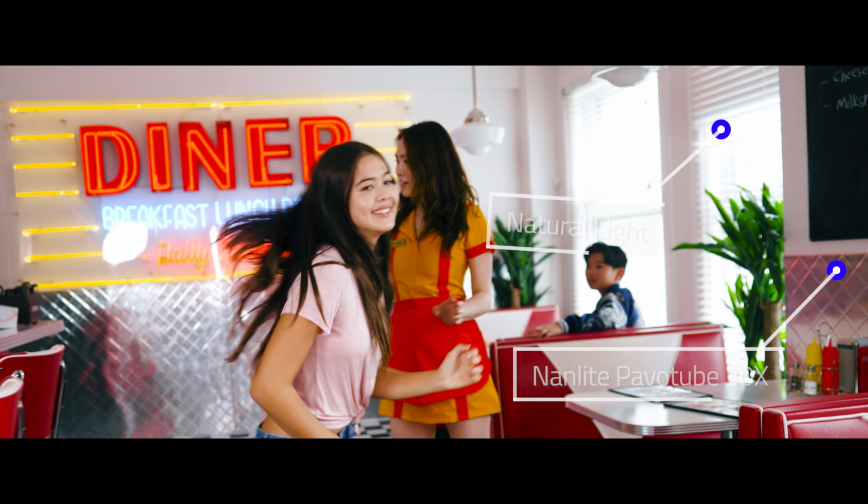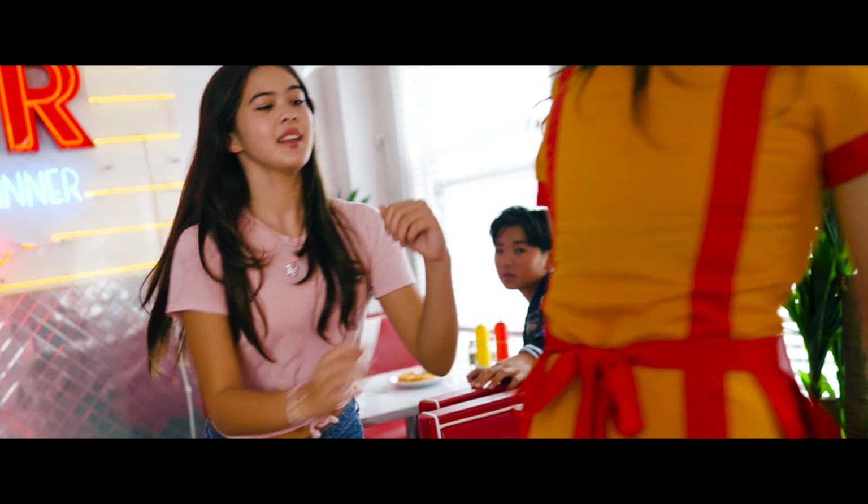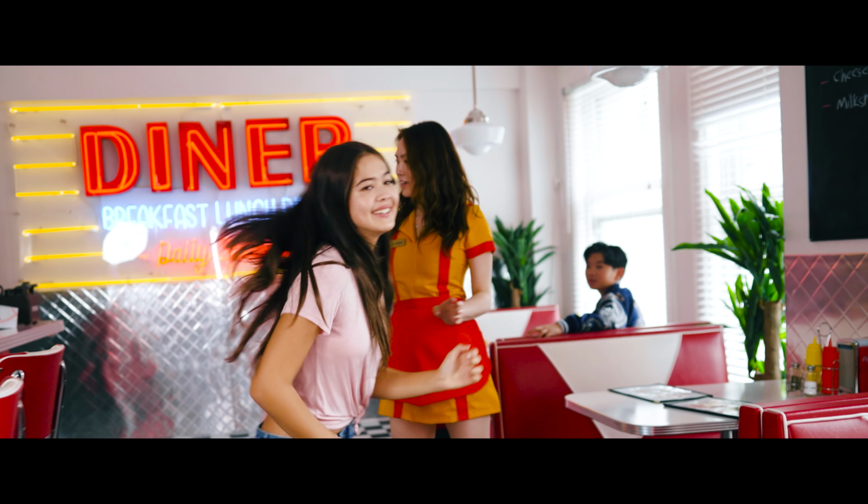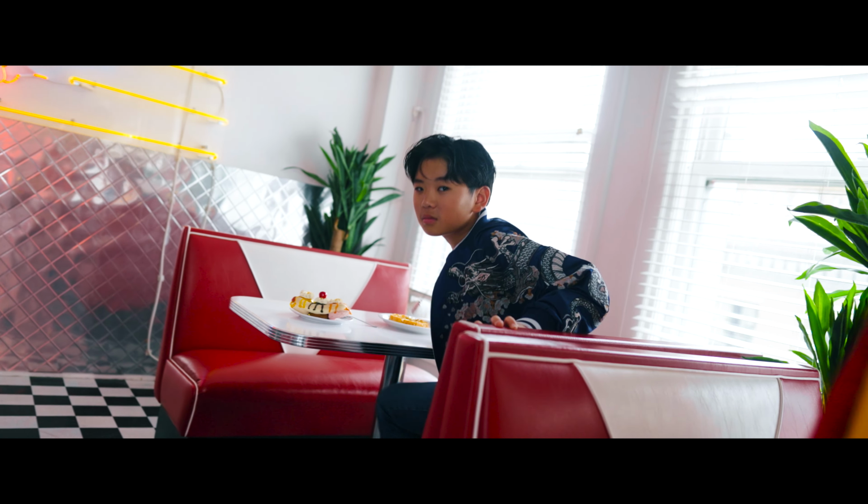We were fighting with time, so we didn't have enough time to kind of get the shots properly, so we kind of had to guerrilla style the last portion, and that's where she was running. And the Pavo tube worked out perfectly. I honestly don't see anything wrong with it, and I do like the neon. We ended up turning on the neon light in the back to kind of get like a little backlight and give it a pop, more diner vibe.